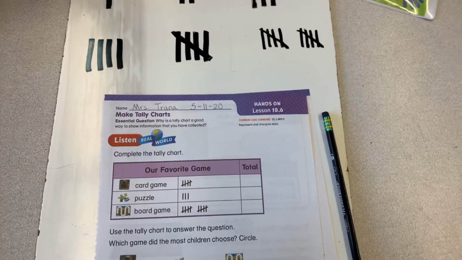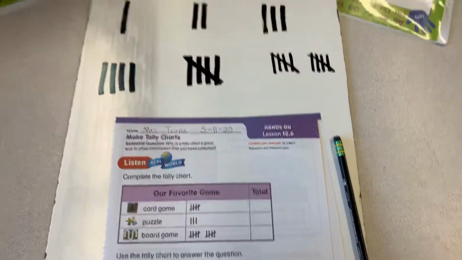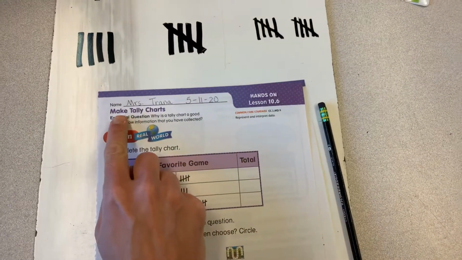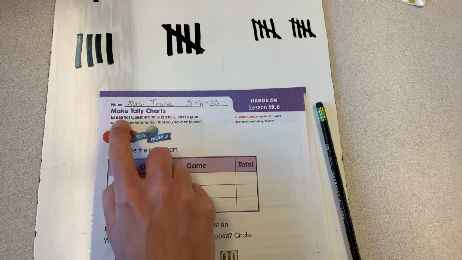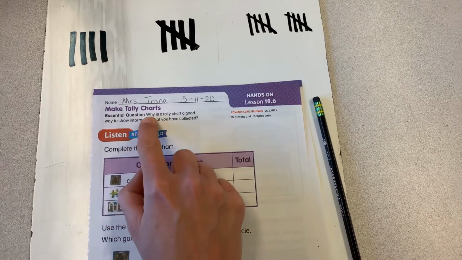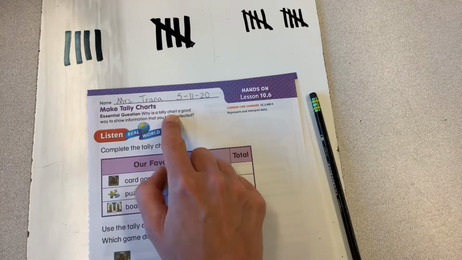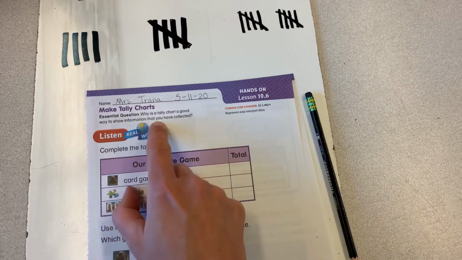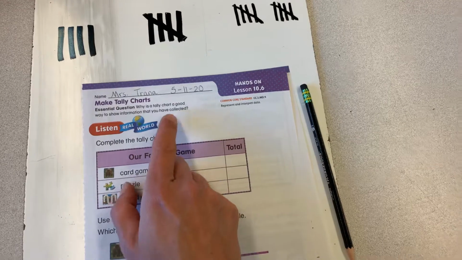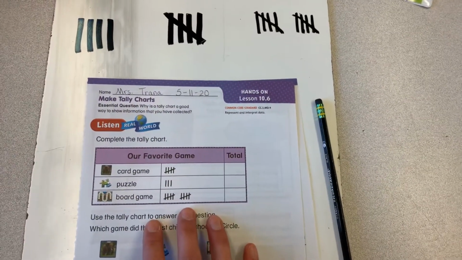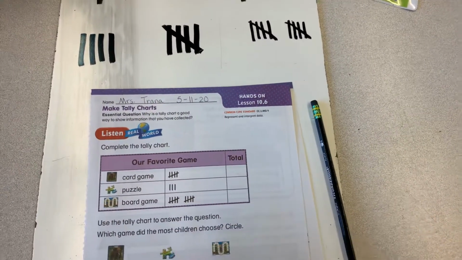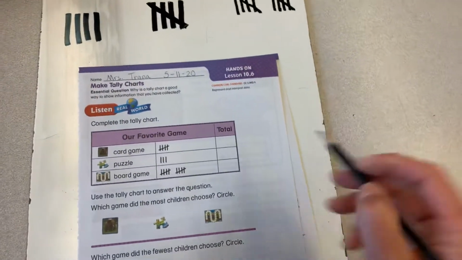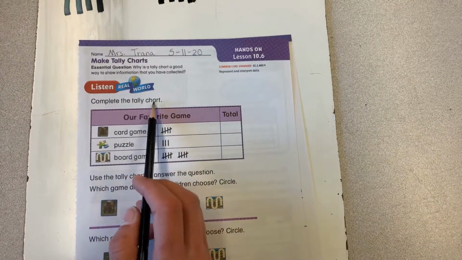Let's read our lesson today together. Make tally charts. Essential question. Why is a tally chart a good way to show information that you have collected? Well, let's go ahead and do our lesson, and then I'm going to ask you, why are tallies a good idea? Here we go. Complete the tally chart.